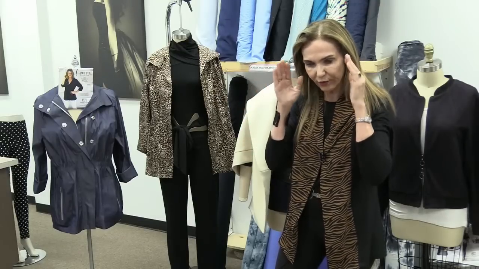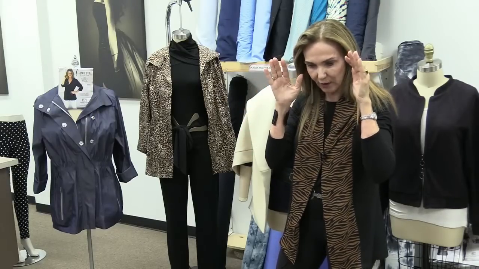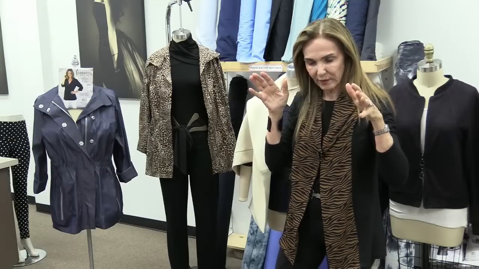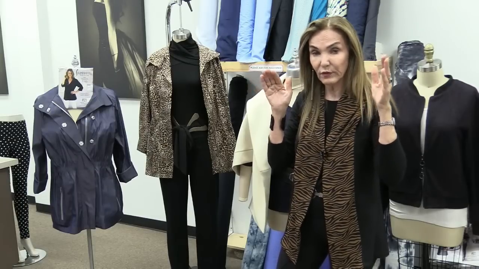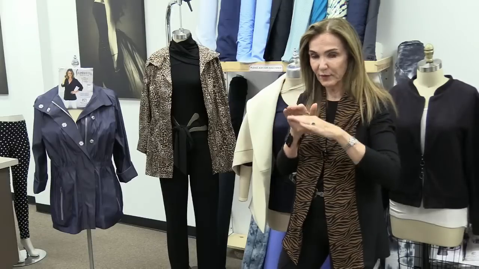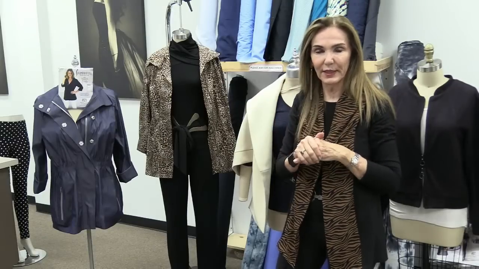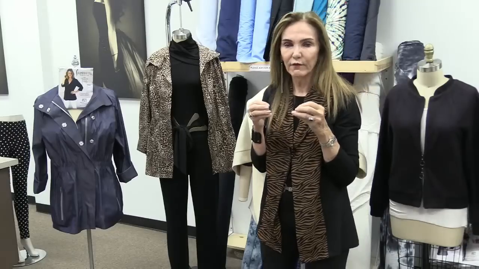So belts are your best friend. And I know, I hear you all right now. I hear it. You don't want to wear belts. You want to wear belts. You just don't think you want to wear belts. And I keep shoving belts down your throat because what I know about belts is how positive they are for your body. Many, many workshops.